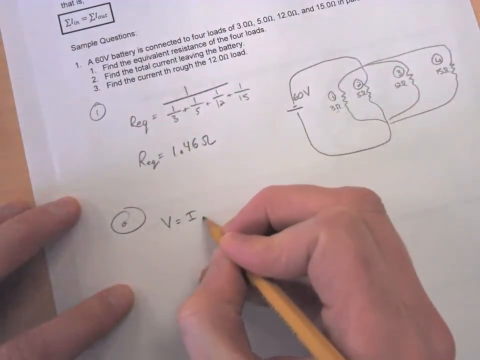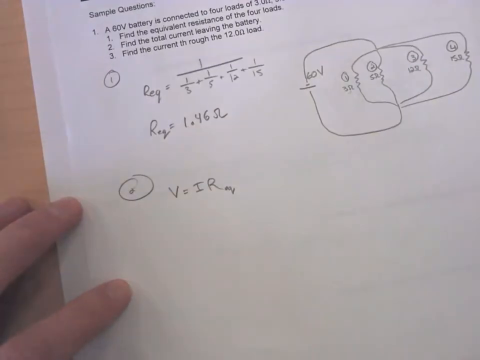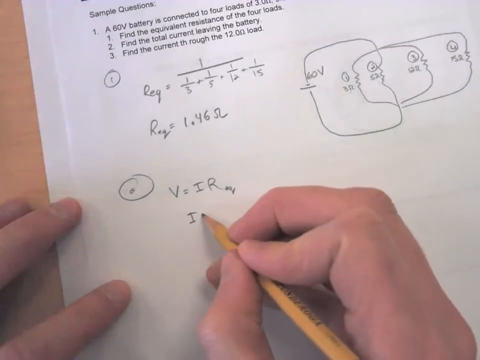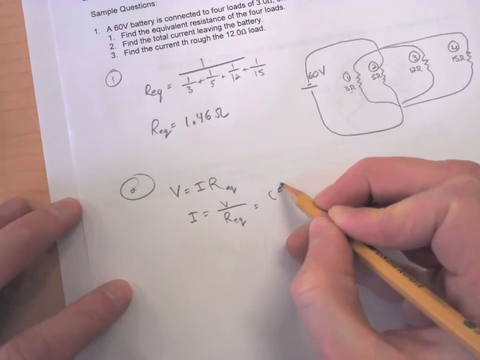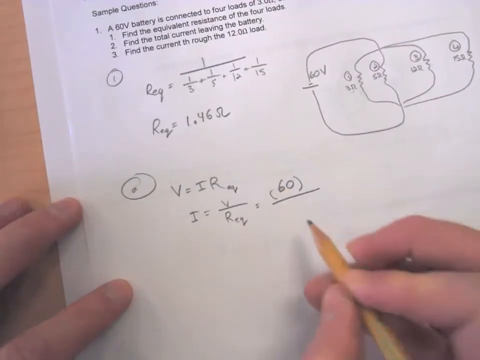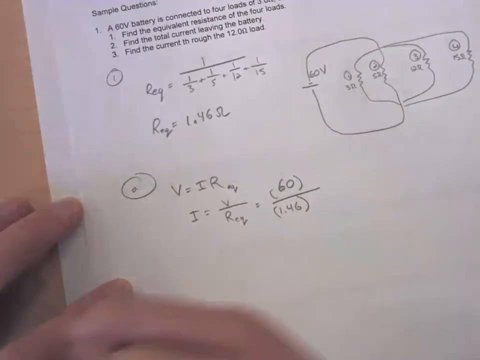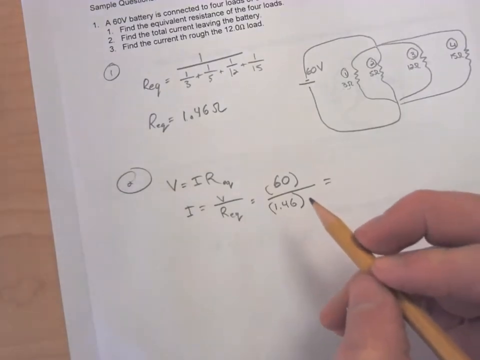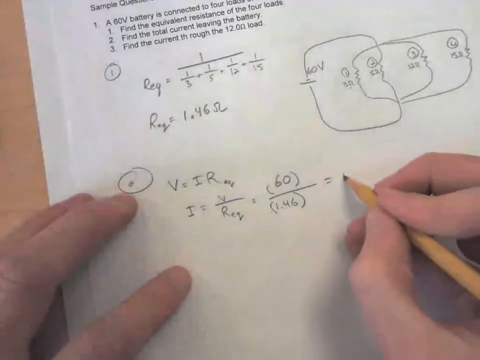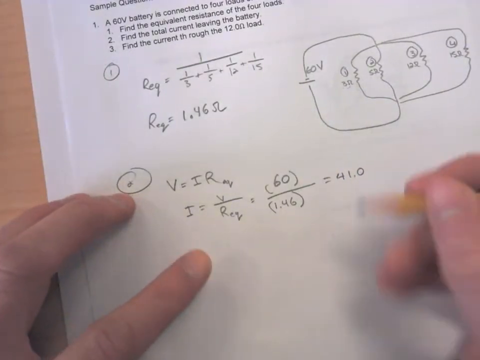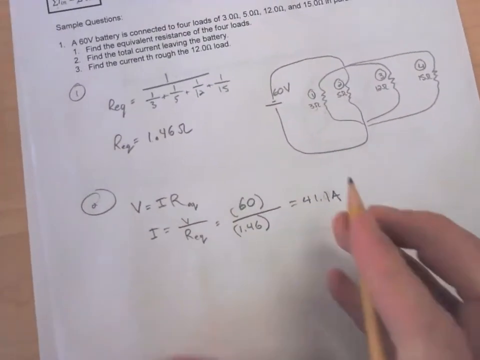Well, it's V equals IR is our normal equation, but it's leaving the battery, so that R must be Req. So if we want I, it's going to be V over Req. Our voltage from the battery is 60 volts, and my Req is 1.46. So overall it's 60 divided by 1.46, which is 41.09, or just 41.1 amps coming out of that battery.